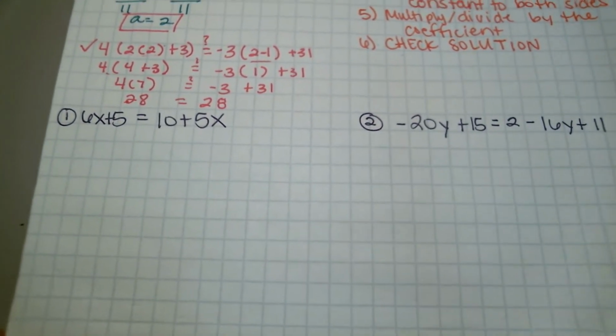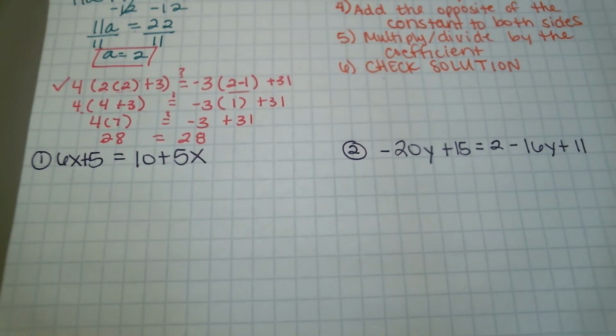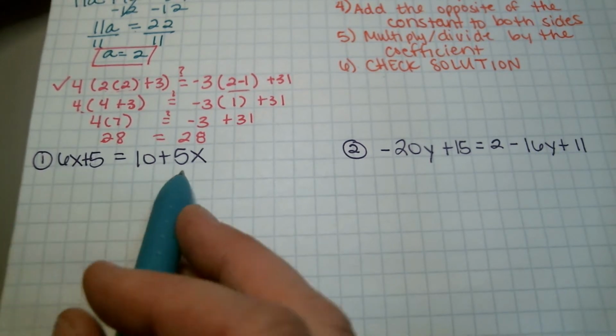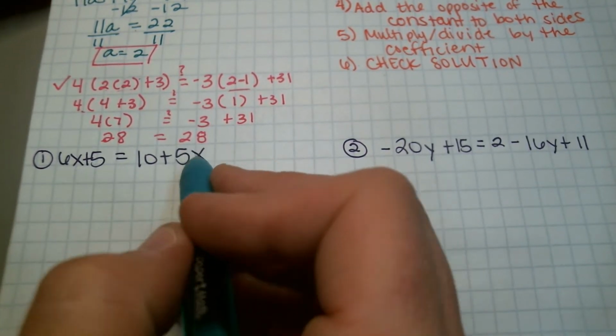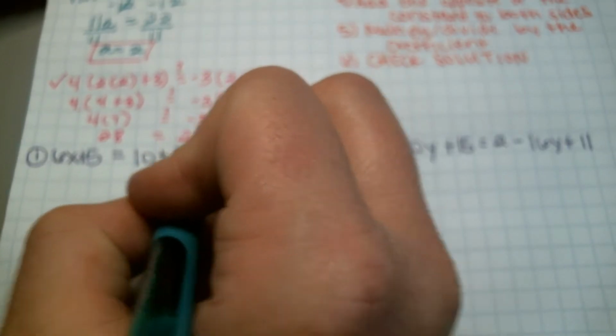Okay, now this one has variables on both sides. However, we do not have to do any distributive properties, so we're going to skip that first step. We don't need to distribute. I just need to get all of my variables on one side of the equation. So I've got 6x's on the left, 5x's on the right. I'm going to cancel out the 5x's by adding negative 5x's to both sides.